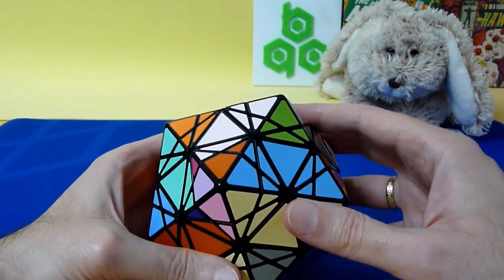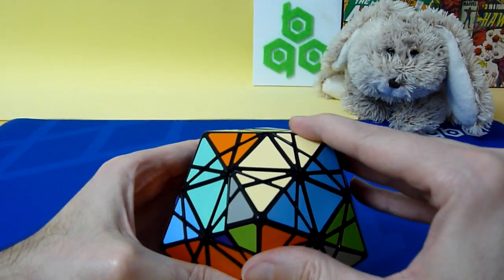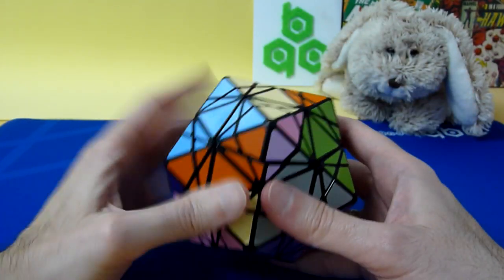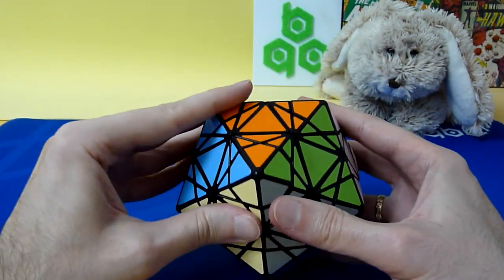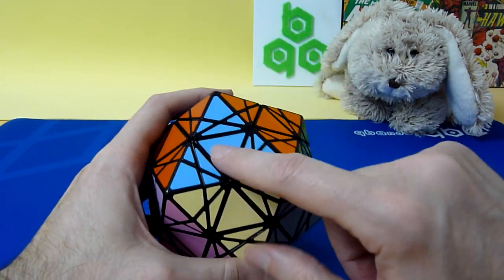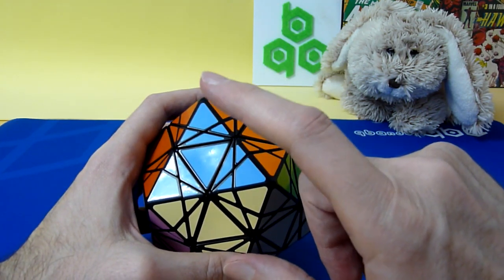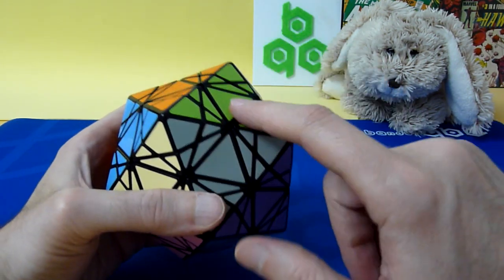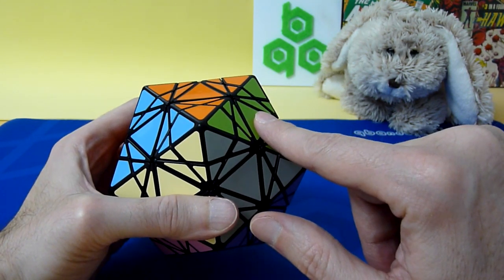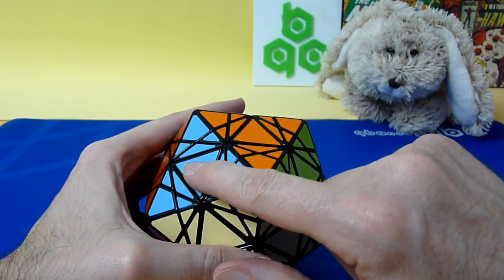Now I have to remember that I have to undo first the light blue center, then the cream, and then again the light blue. So for me it helps to remember what was the color of the center that I turned. So light blue, cream, and then light blue again, because this center is going to be moved to this side. So I do it in reverse, light blue, cream, and light blue again.